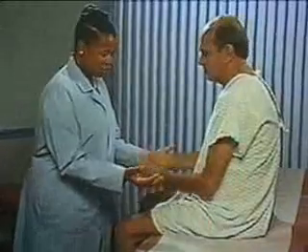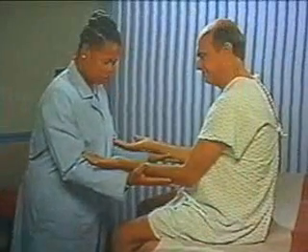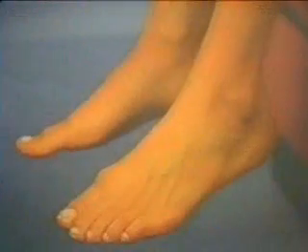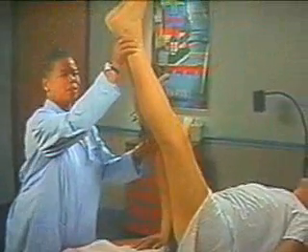This video presents examination of the peripheral vascular system, including the arteries, veins, and lymph nodes in the arms and legs. In this video, the examiner will assess a healthy patient. Keep in mind that other patients may have the same normal findings or may exhibit normal variations or abnormal findings.